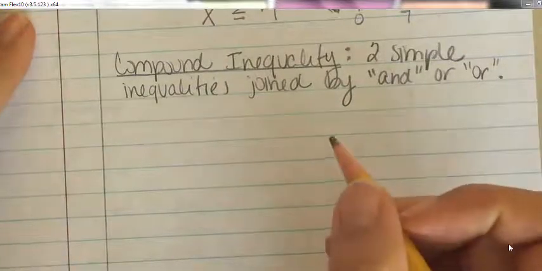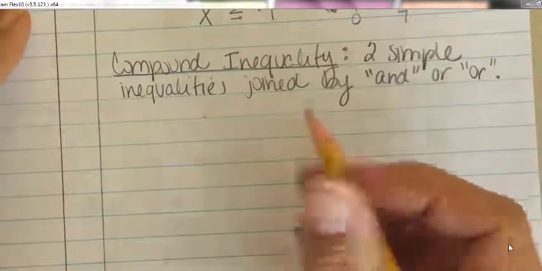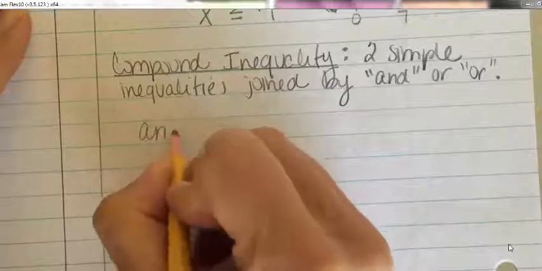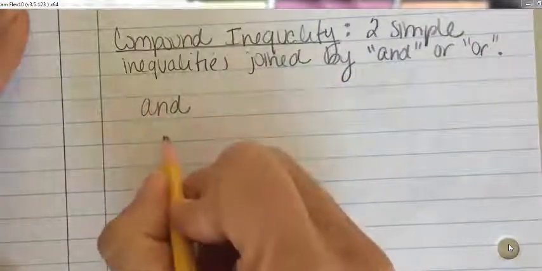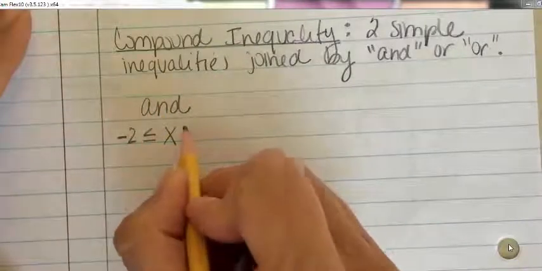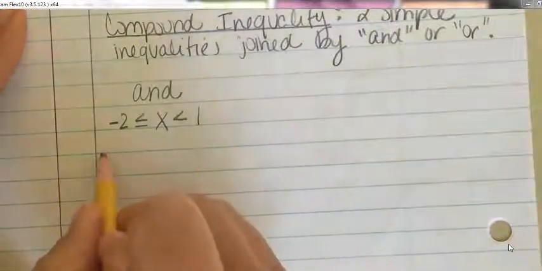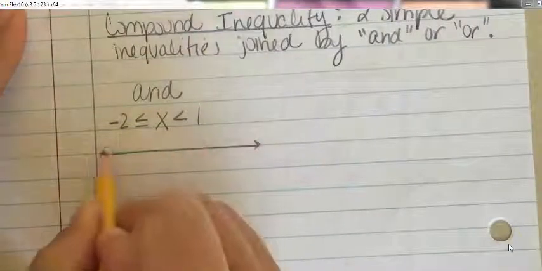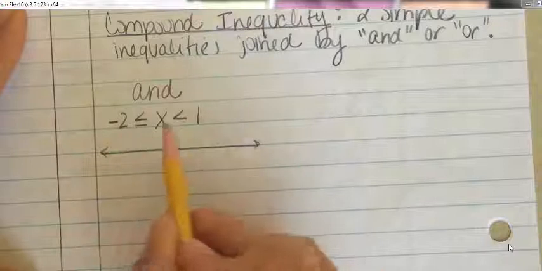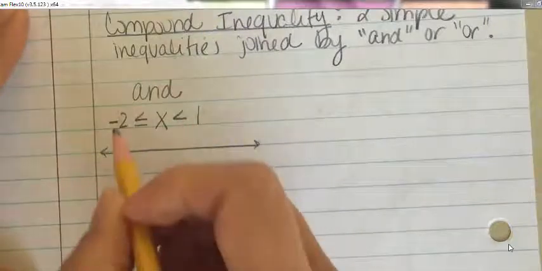Okay, so the one that is joined by and is always going to have your variable in the middle. For example, x is greater than or equal to -2, and at the same time it's less than 1. So basically, when I graph this, I'm really just shading the areas between -2 and 1.